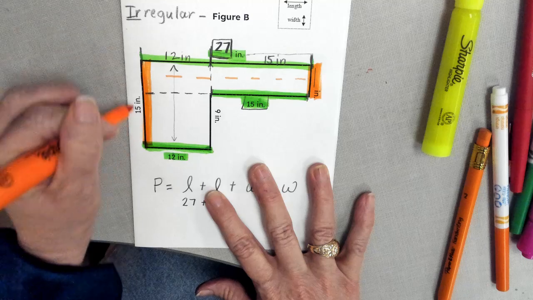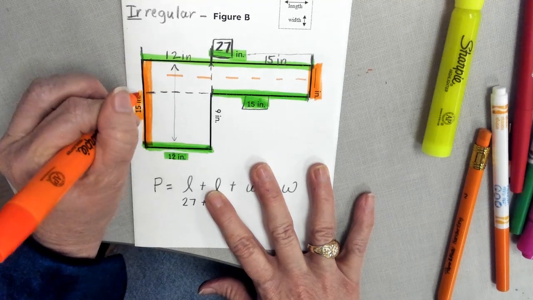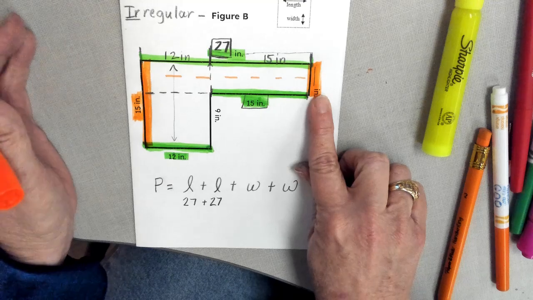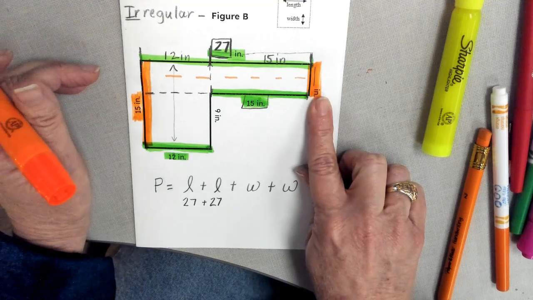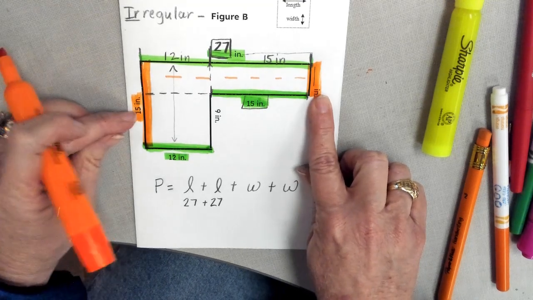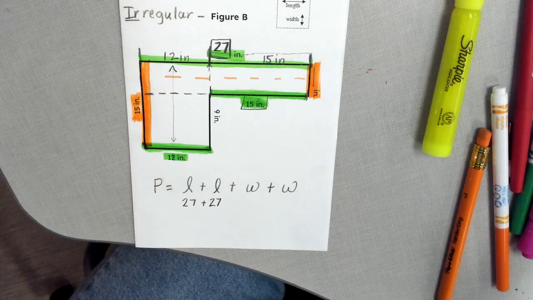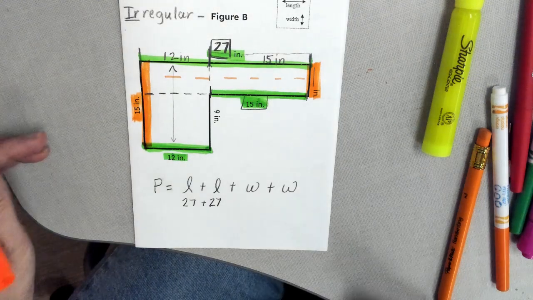15 inches. It's worth 15 inches. Do I need all of it for this one? No. I mean, clearly it's smaller. We just have to figure out how much, right? So I would say this is the total. If we know the whole distance is 15, do we know part of the distance?